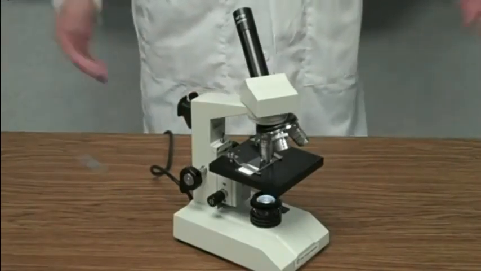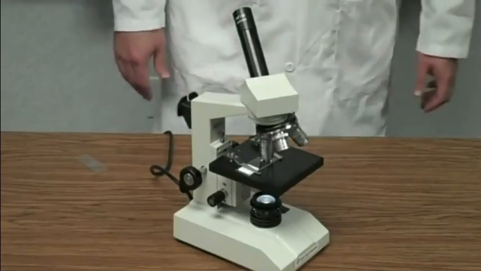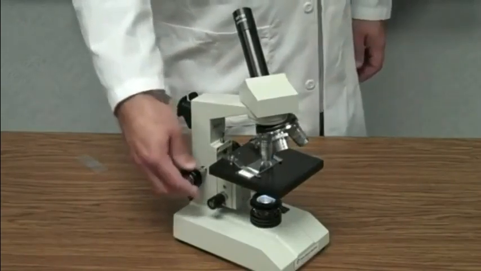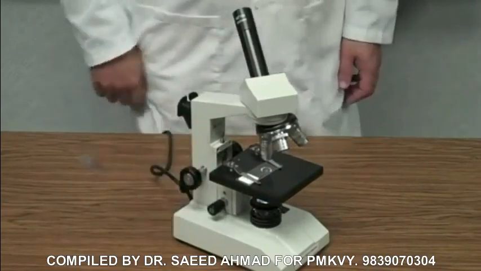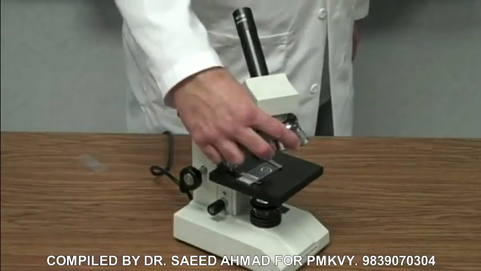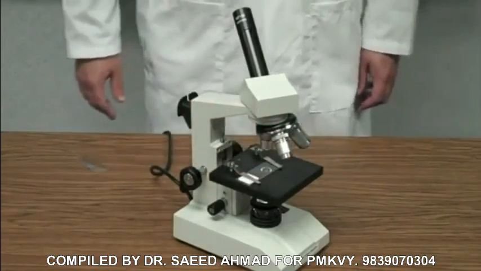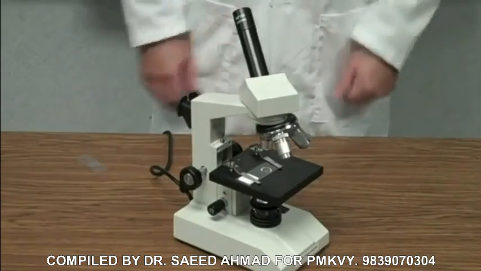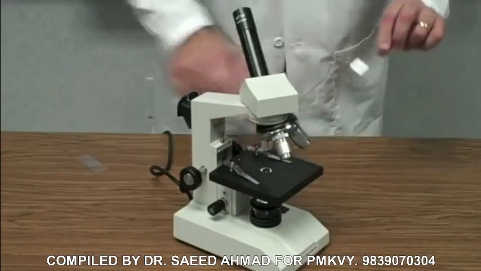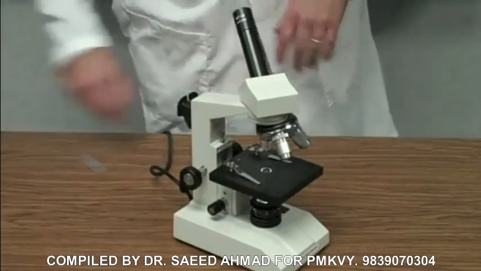Now, I'm done with this particular slide, so I'm ready to pack up. Okay? Very simple process. Take the stage and move it all the way downward as far as it goes. Once you move the stage downward, you take the low power objective and you lock the low power objective in place. We always store the microscope on low power with the stage all the way down. I can remove my prepared glass slide and go put it away. Don't want to drop that, it'll break.